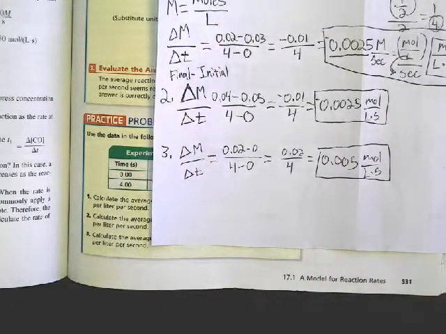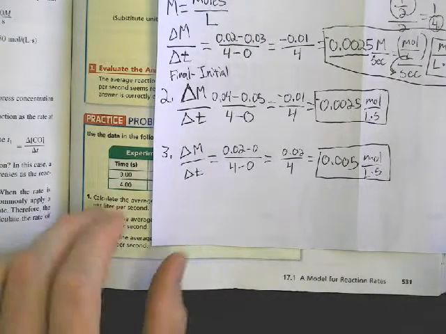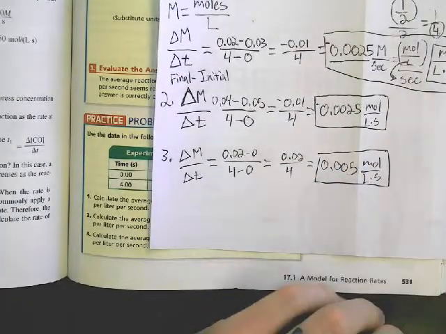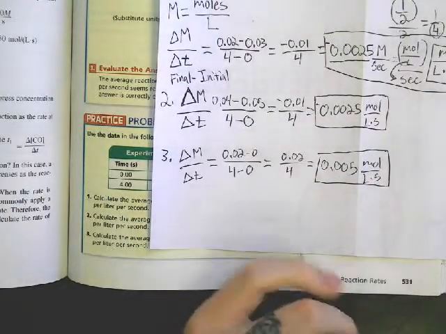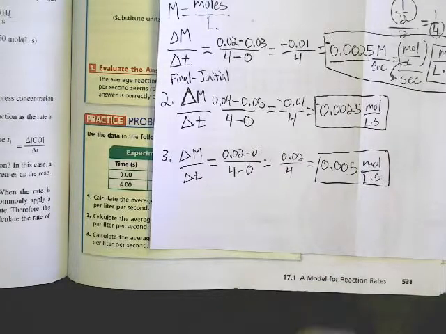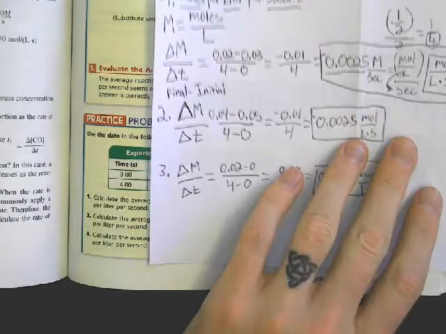Is everybody getting 0.005? No, you're good. Cool. All right. How are we feeling about this? We're feeling smart. I like that. I like that answer. Okay.